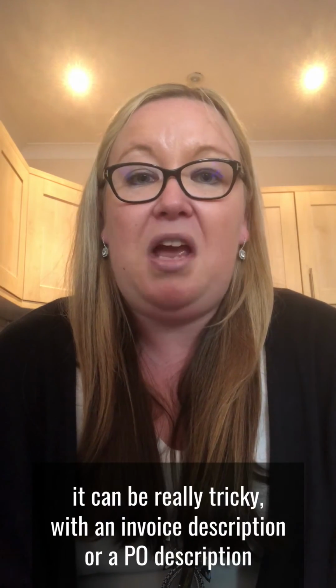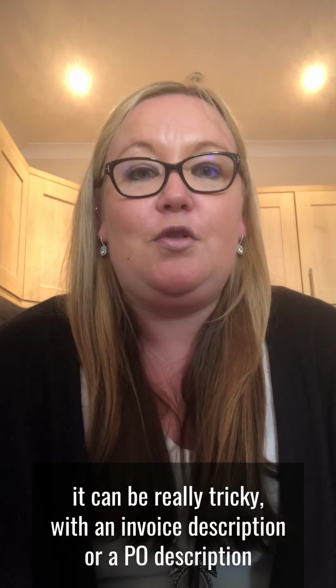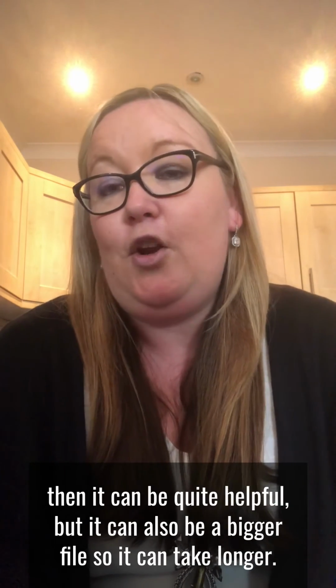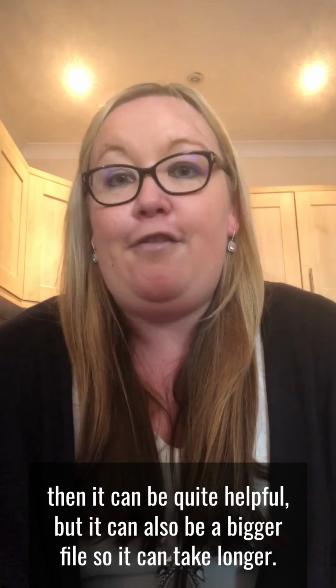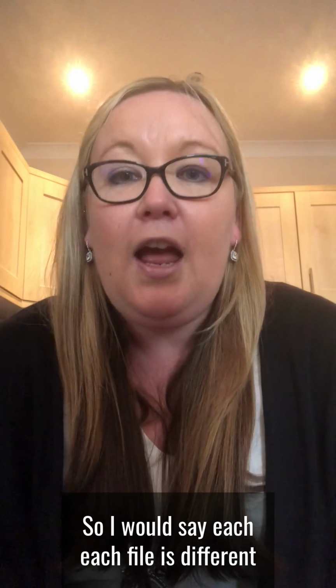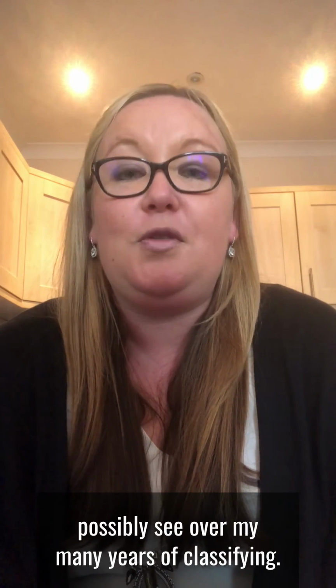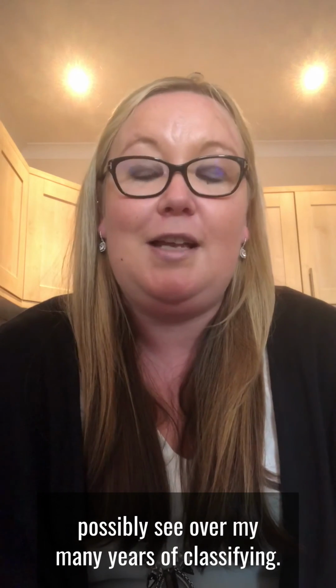It really depends on the quality of the data. If it's just a supplier name, it can be really tricky. With an invoice description or a PO description, then it can be quite helpful, but it can also be a bigger file, so it can take longer. So I would say each file is different, and no two files are ever the same, but I have pretty much seen most of the types of data that you can possibly see over my many years of classifying.